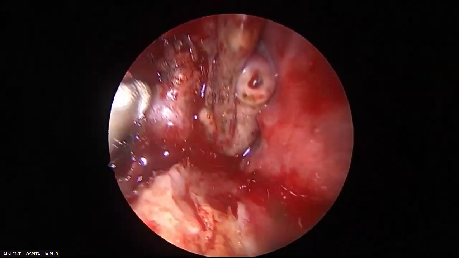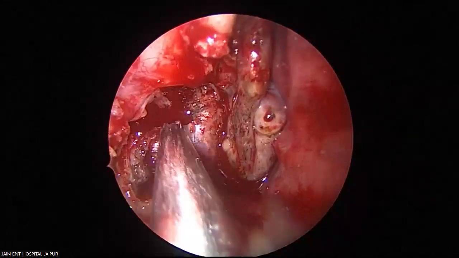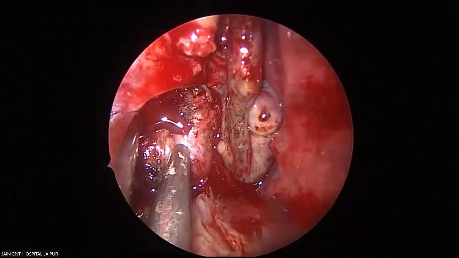Debrider. See, the focus is more and more on exposure.